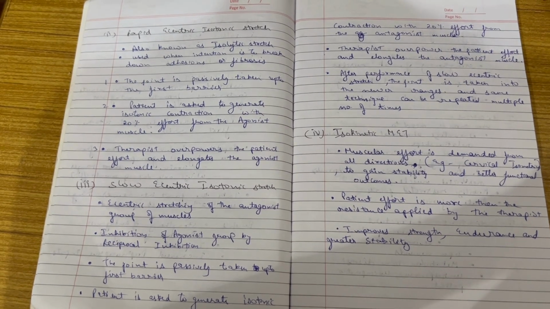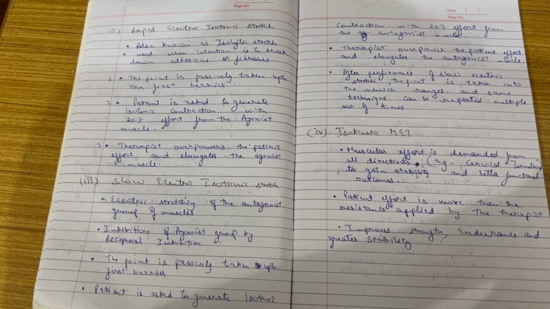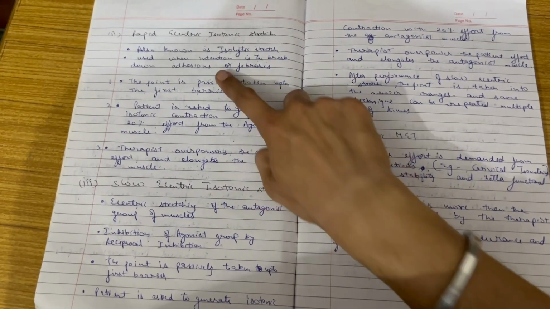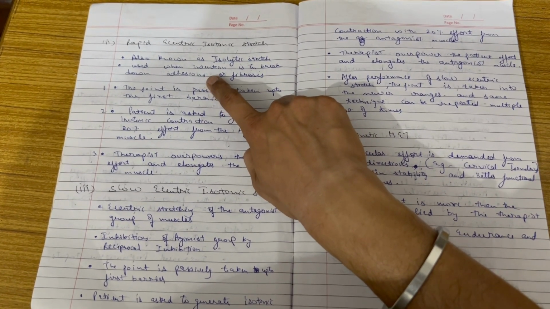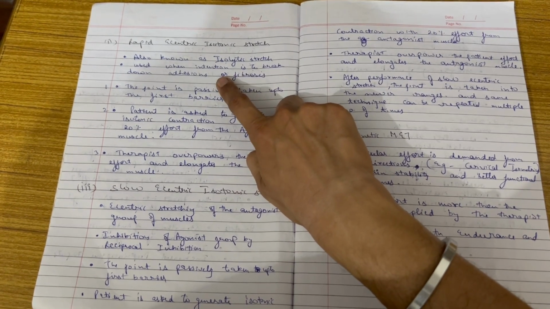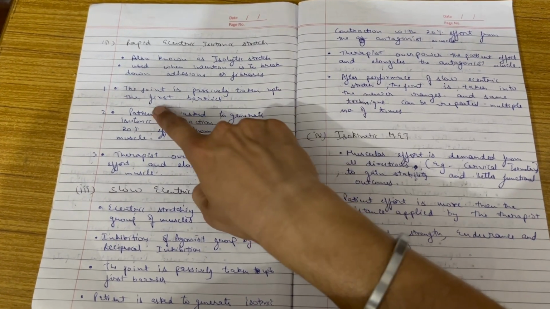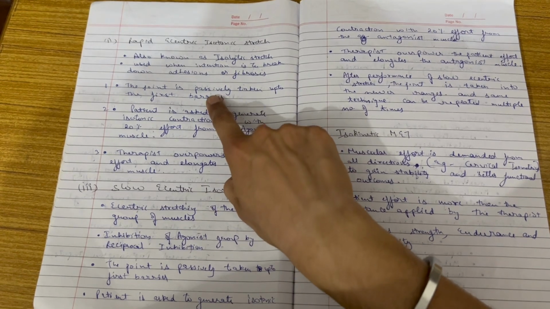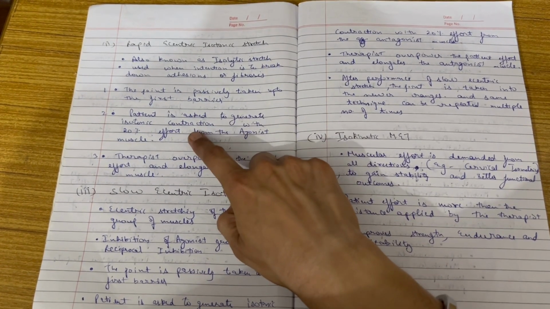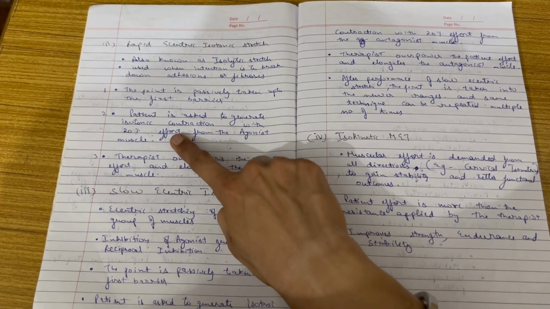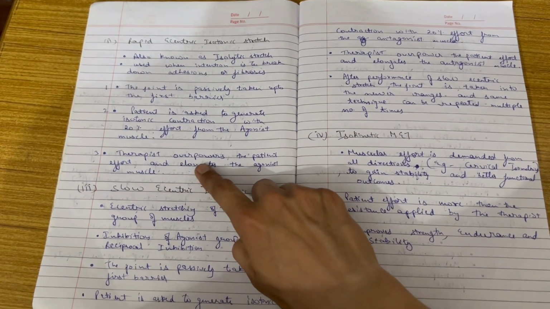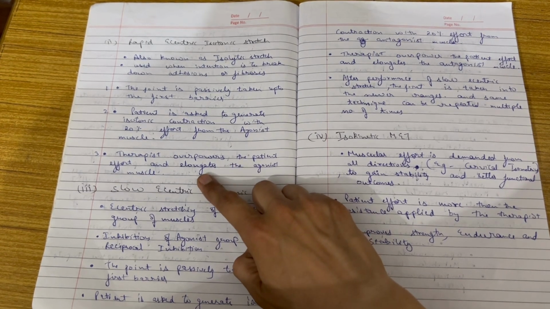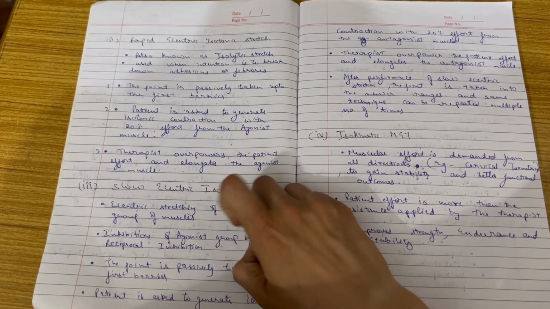Second one is rapid eccentric isotonic stretch, also known as isolytic stretch, used when intention is to break down adhesions or the fibrosis. The joint is passively taken up to the first barrier. Patient is asked to generate isotonic contractions with 20% of the effort from the agonist muscles. Therapist overpowers the patient's effort and elongates the agonist muscle.